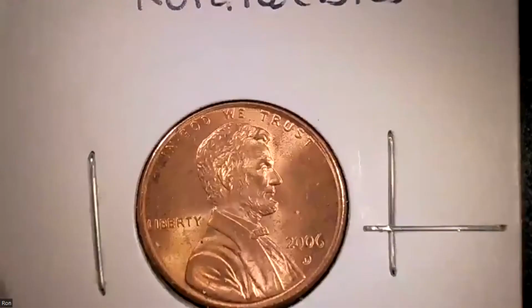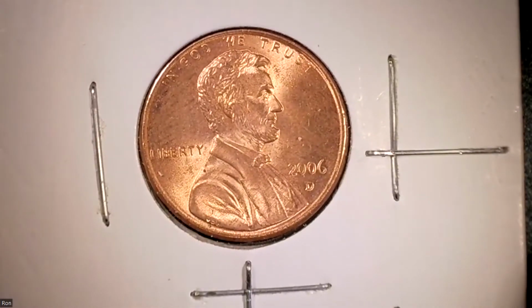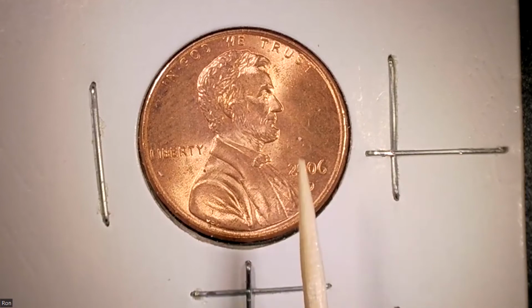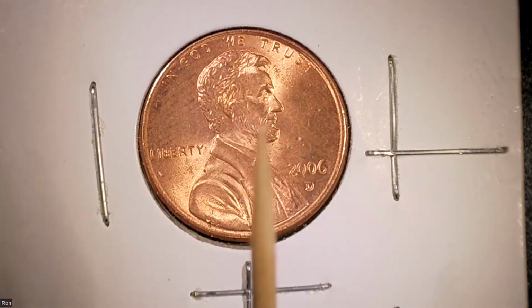Okay. Here's a 2006, and we're going to rotate this such that the date, the year, is perfectly level. And this one, I almost hit it spot on. Look at that. Perfectly level with the staple and the vertical, just absolutely, there it is. Gorgeous coin. But I must, side commentary, I do not like the zinc coins, zinc copper plated.